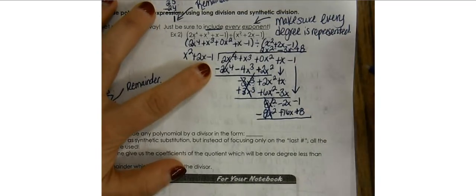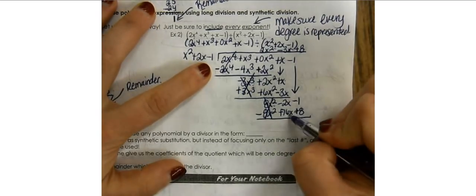I'm going to change all of my signs to their opposite and combine going straight down. The 8x squares cancel out. Negative 2 plus negative 16, that is negative 18x. And 1 minus 8, negative 1 plus 8 is 7, so plus 7. There is nothing more for us to bring down, so this represents our remainder.